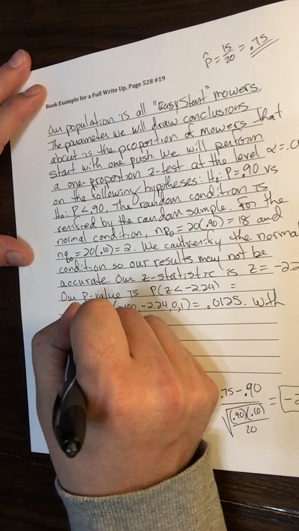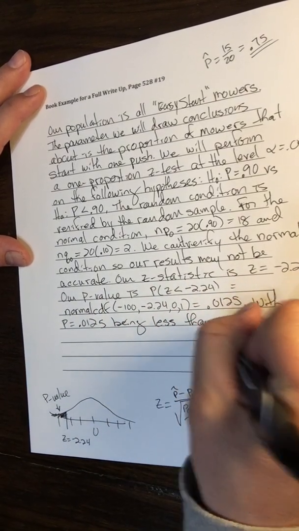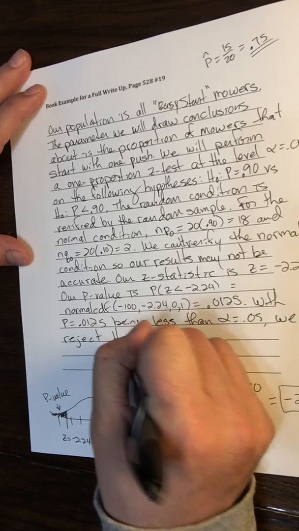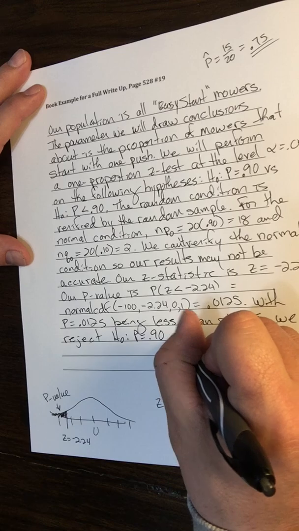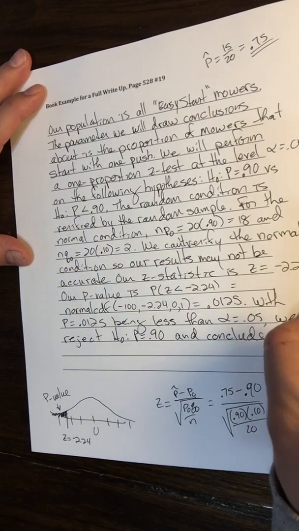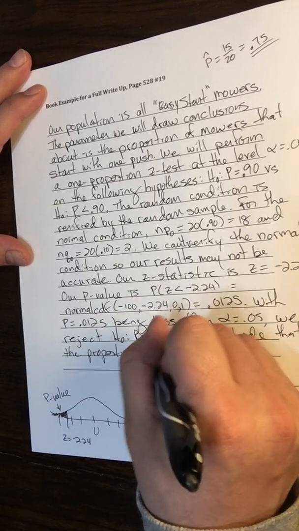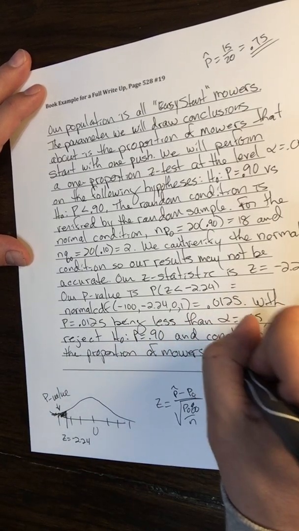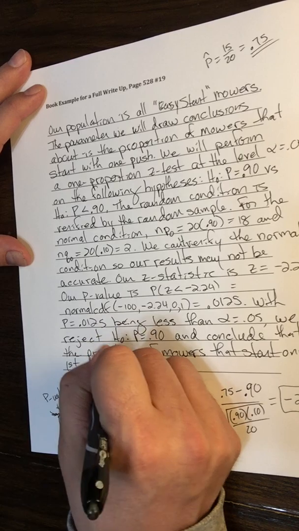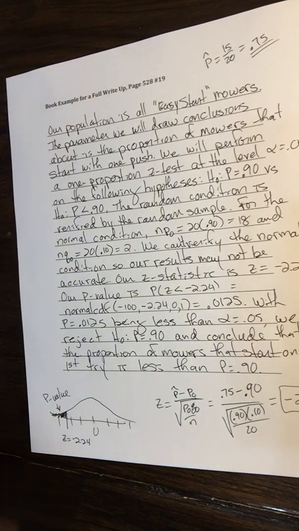With p equals 0.0125 being less than alpha equals 0.05, we reject the null hypothesis that p is equal to 0.90 and conclude that the alternate hypothesis is true, that it's less than 0.90, that the proportion of mowers that start on the first try is less than p equals 0.90. So we can call him a liar.